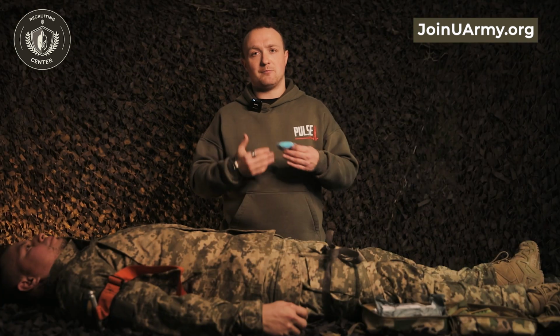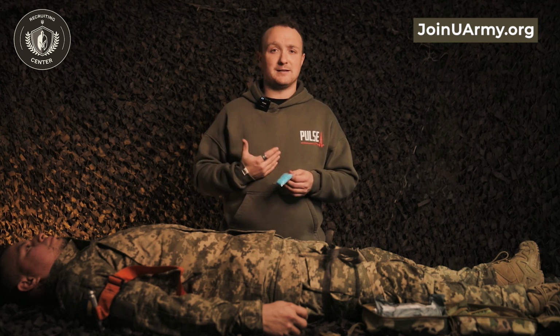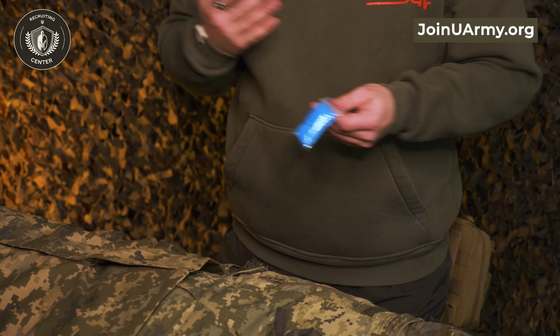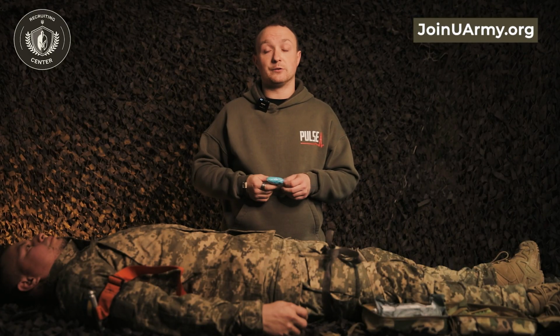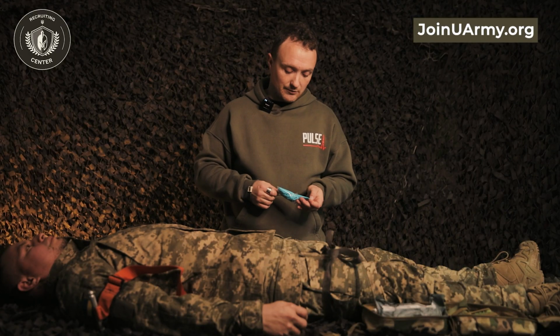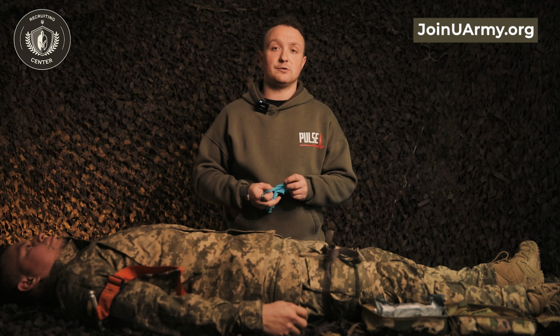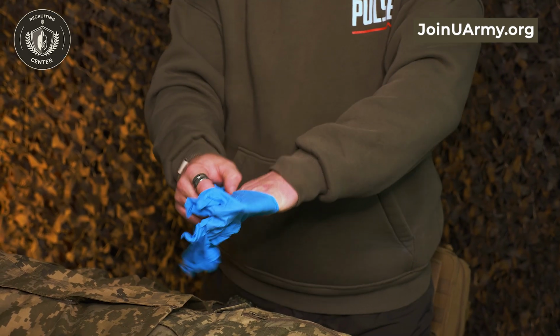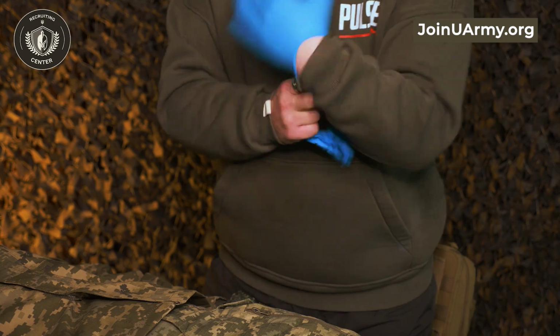The one thing that I would use from my IFAK will be gloves. Why should I use gloves from my own IFAK? Because they're my size. If I use a person's IFAK, the gloves could not be useful for me. That will cause only discomfort during use. So I'm using gloves. Which gloves should I use? I use only neutral gloves. So I'm putting my hands in the gloves.